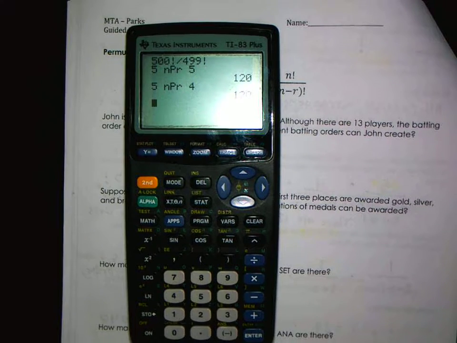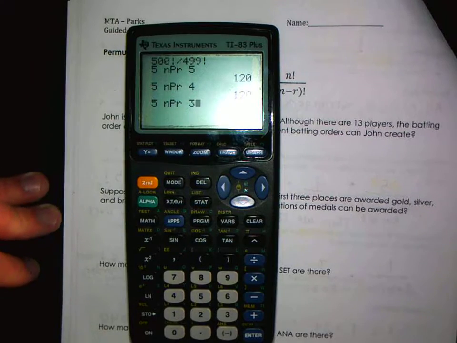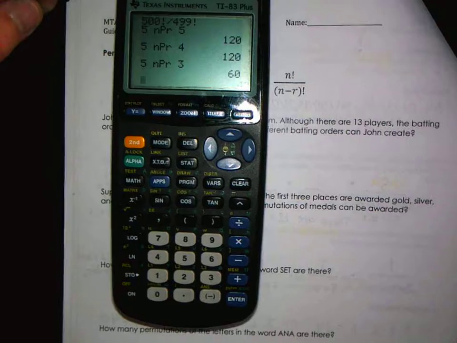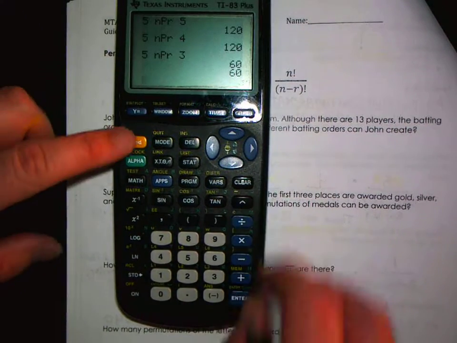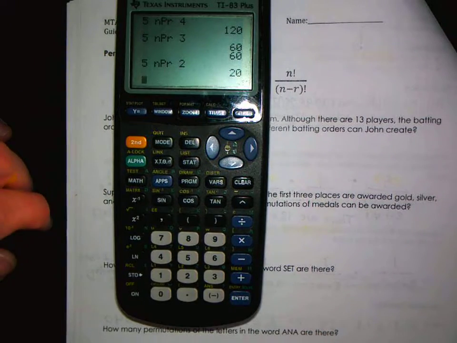Because that last candy bar was going to sit on the table no matter what, right? It was going to be your last choice either way. So whether you picked 4 or 5, you're going to get the same thing. What if you picked 3? Fewer or more? Fewer, right? Now there's only 60 options. What if you only picked 2 candy bars? There's only 20 options.